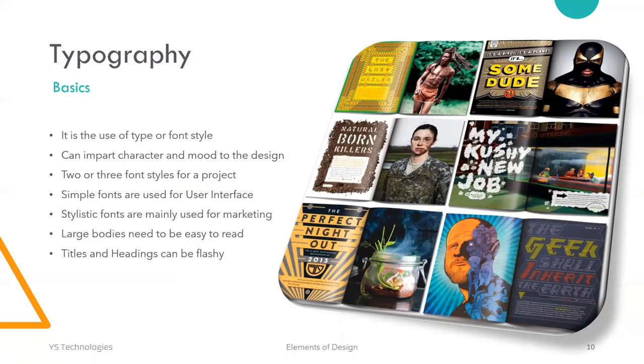So we find a wide variety of really stylistic fonts used in magazines or anything that's needed for marketing, that wants to attract attention, that wants to stand out, anything that wants to convey more than a simple message with a few words. So the billboard text, film poster, titles of articles, and so on.